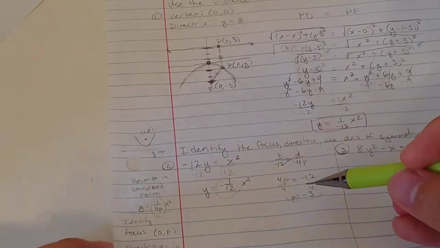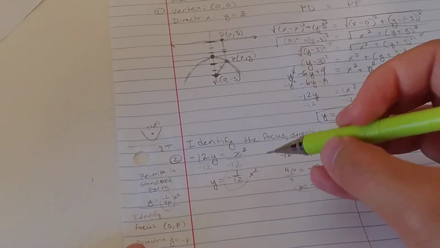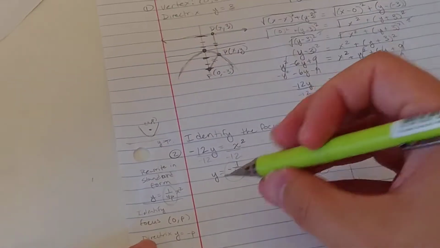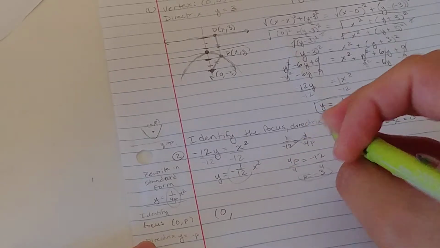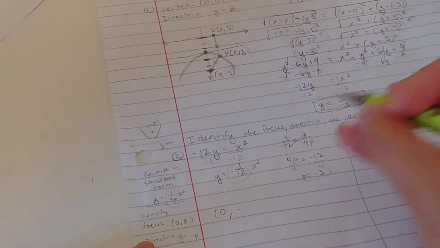Imagine that we didn't see this answer already. It's going to be just like the first one. All right, so that's our p. So identify the focus. Focus is (0, negative 3).